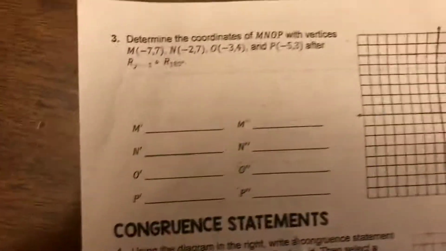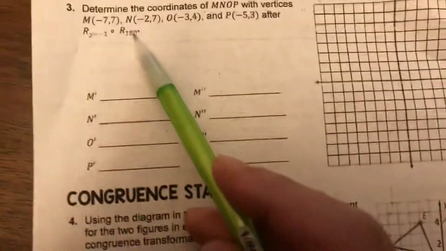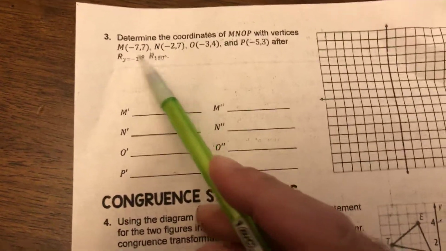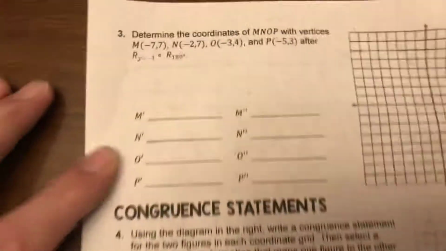Okay, so for this one, what you're going to need to do is you're going to need to plot it, reflect it 180 degrees, and then rotate it 180, and then reflect it -1. So just perform the rotation, then the reflection, and that's it.